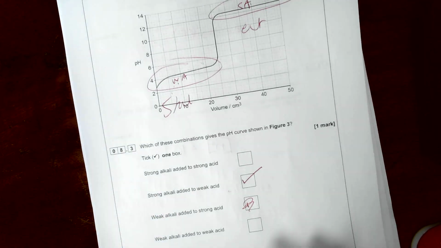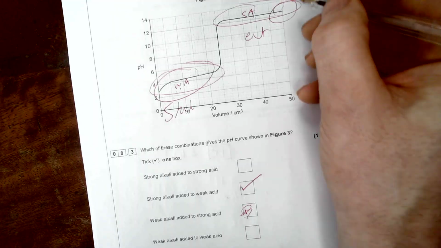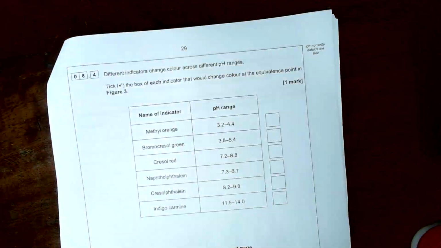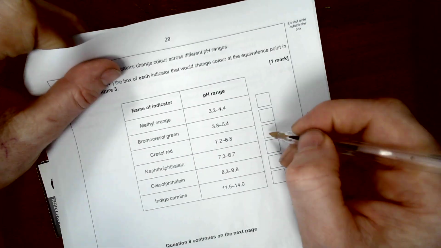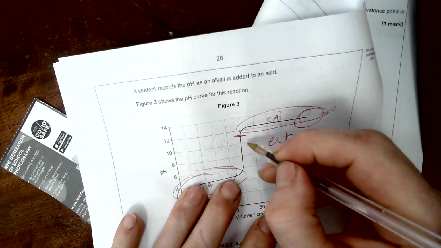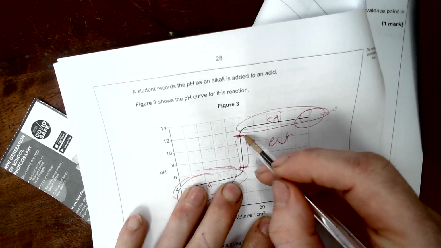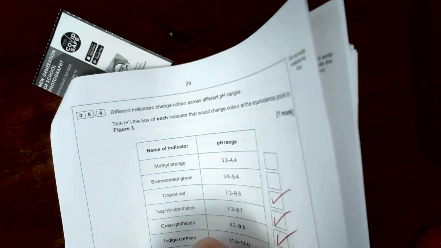I haven't worked that out, I just looked. That's where you start, and then you add this, and it ends up here, pH 12. And I know pH 12 is strong alkali. Anyway, different indicators change colour across different pH ranges. There were 3 to tick here. This one, and this one. You're going to get an indicator that's going to work in that sort of range. So anything in that range would work. Those 3. A lot of people didn't tick enough boxes.